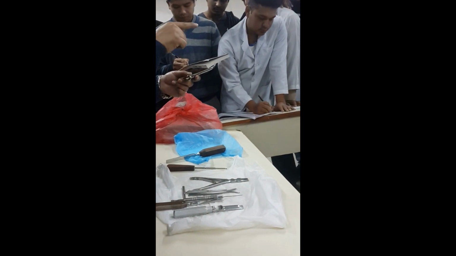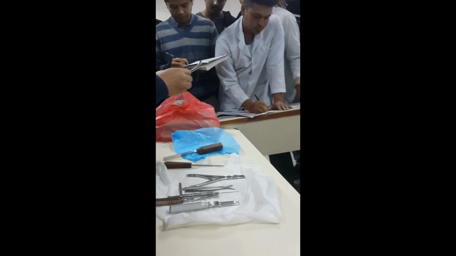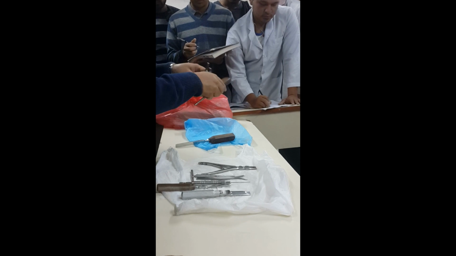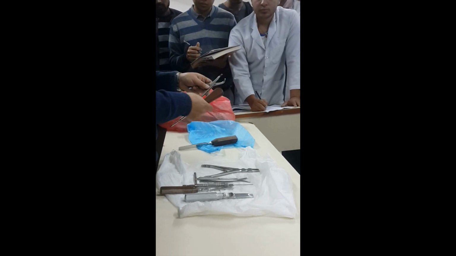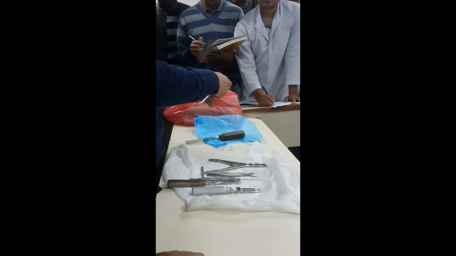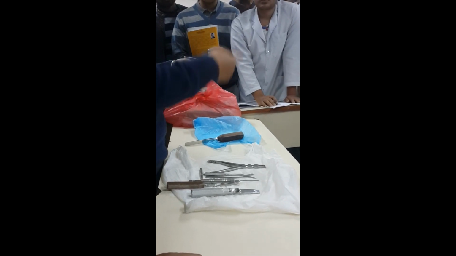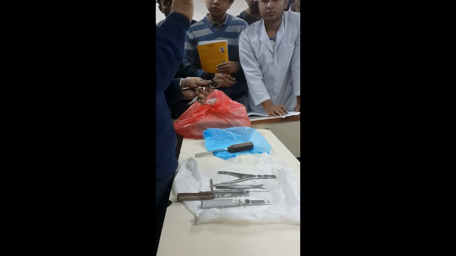If it's asymmetrical, then it is the bone and plate holding forceps. How it is used is similar. This is the bone, you put a plate, and you just hold it like that. Since one end is holding the bone and one end is holding the plate, it is not symmetrical.